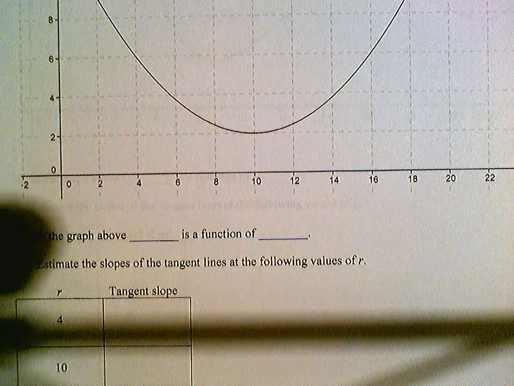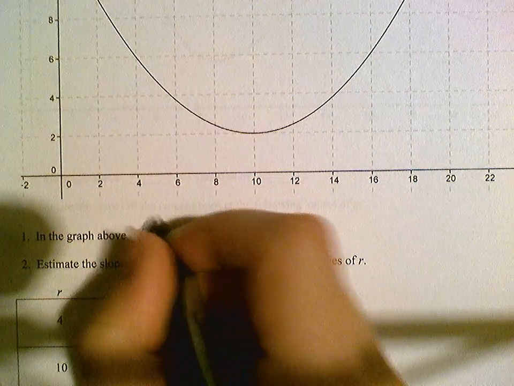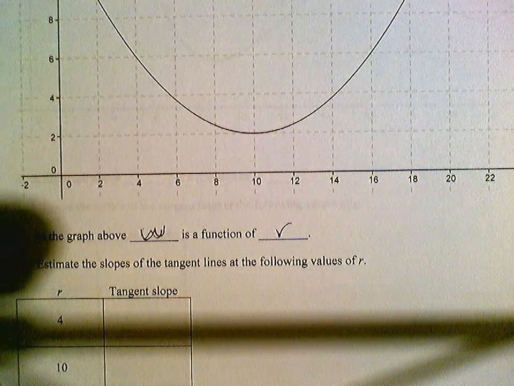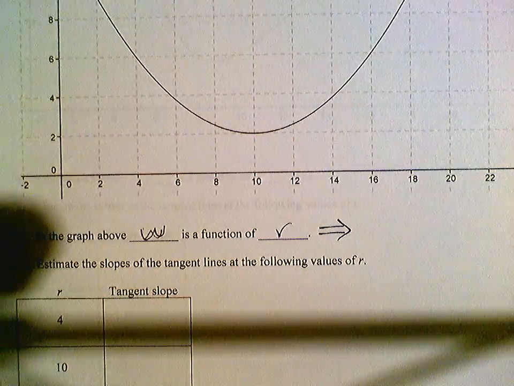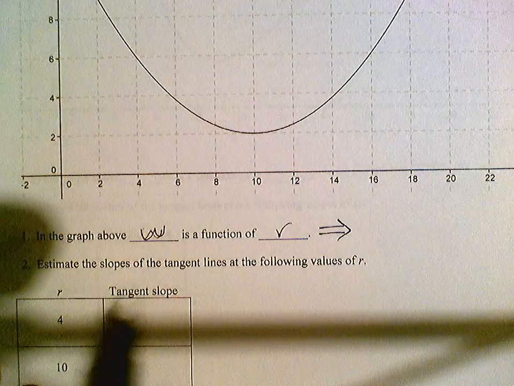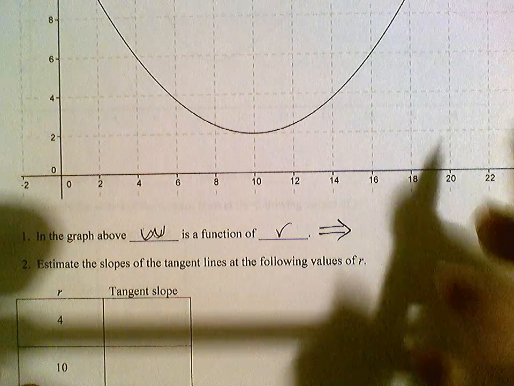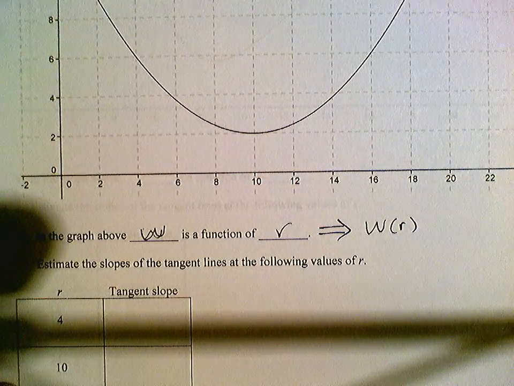Well, W is the output, R is the input, so W is a function of R. I'm going to write a little note to myself: if in the graph above W is a function of R, then we are dealing with the graph of W of R.